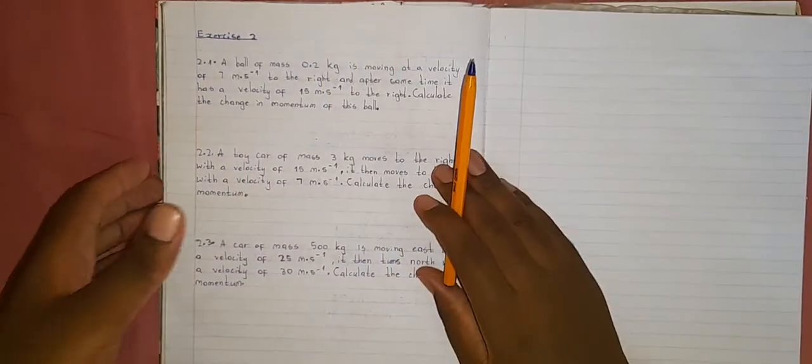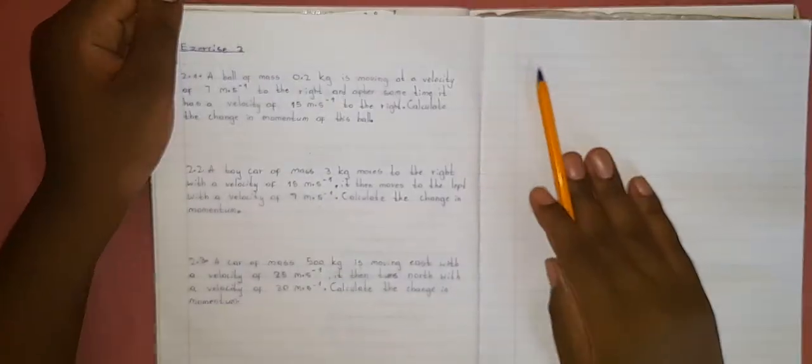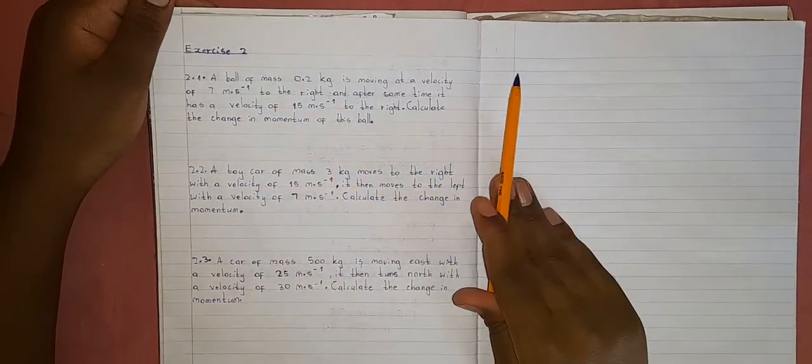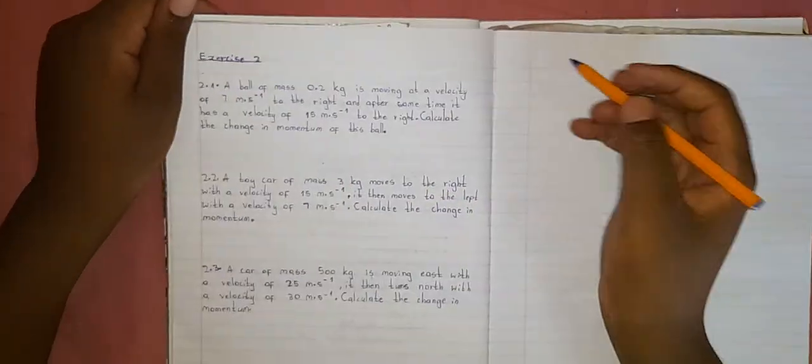So let me remove this here. It's going to disturb me. I'm going to do the solutions over this side here. I'm going to read here and do the answering on this side here.